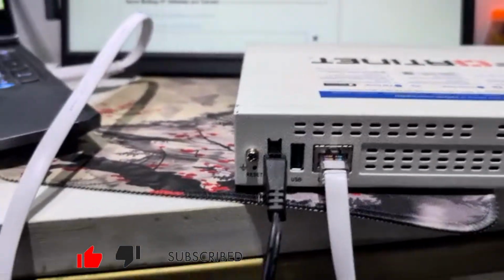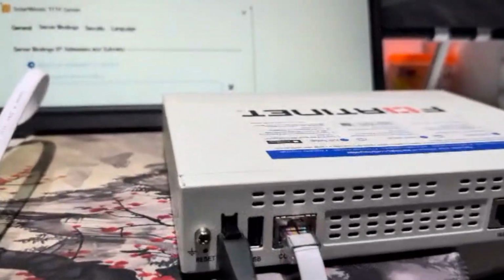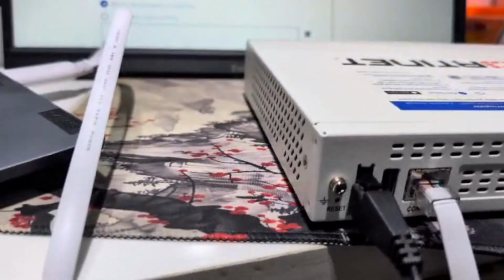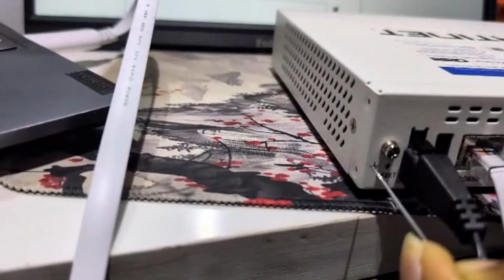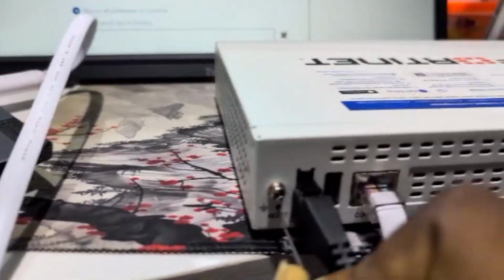The best way to know how this works is to plug your console cable to your laptop, then launch your PuTTY so that you can see how it works. What you just need to do is power cycle the device, then you get a pin and hold the reset button in the first 60 seconds of the device booting.